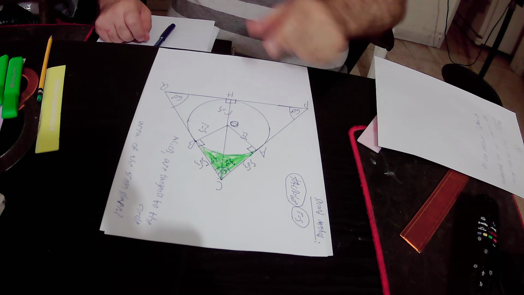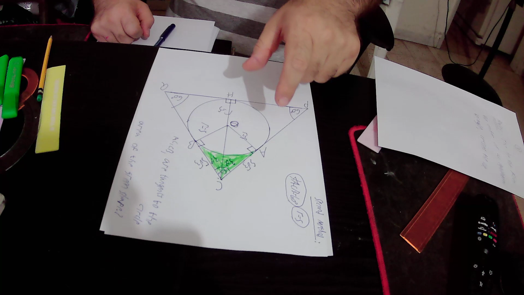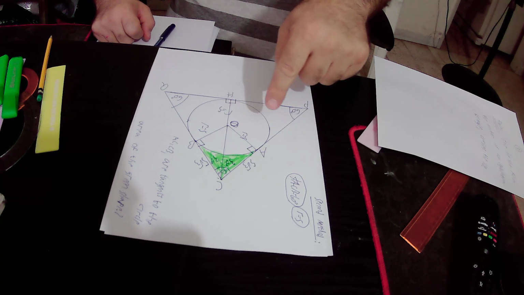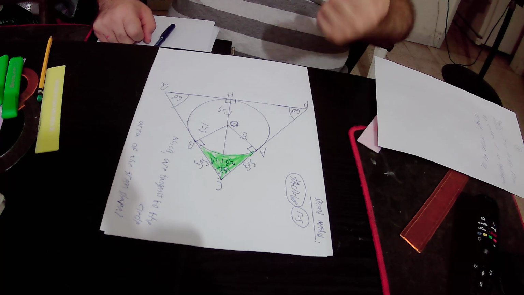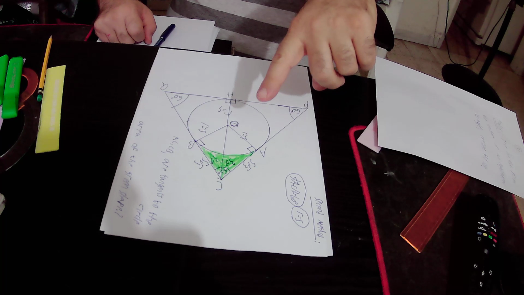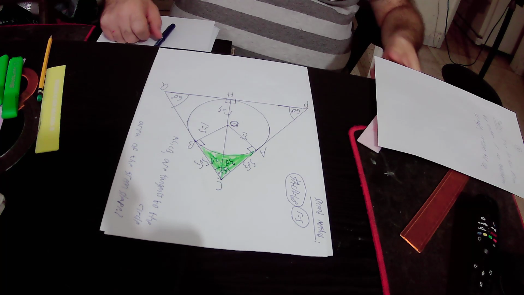So here we have, for example, OH is the height from the center of this equilateral triangle. So according to rule number 5, OH divides the side CP to two equal parts.